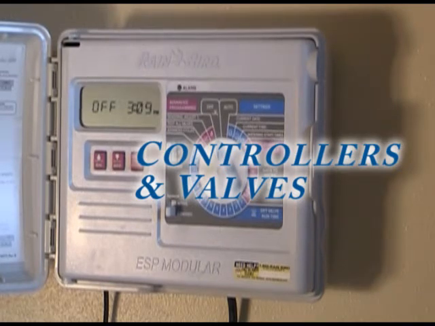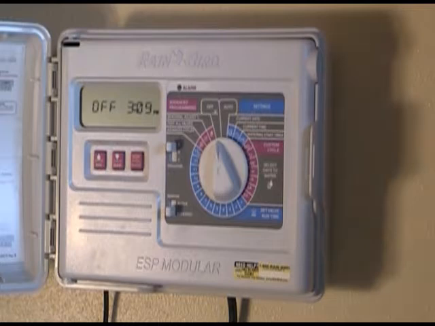Okay, with this section of the video, we're going to go over programming this particular clock, and you'll see I'm going to program it again when we do a turn on checkout. I'm going to show you the similarities between clocks, what they have to have, and then I'm going to touch on the wiring and some of the problems you may come across with your controller and with your sprinkler system in the future, especially if it's an older system.